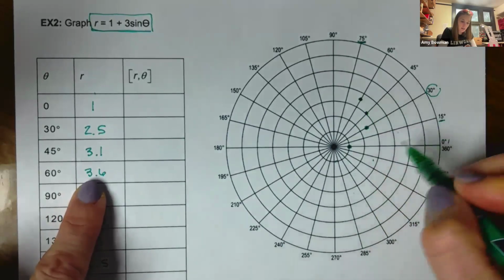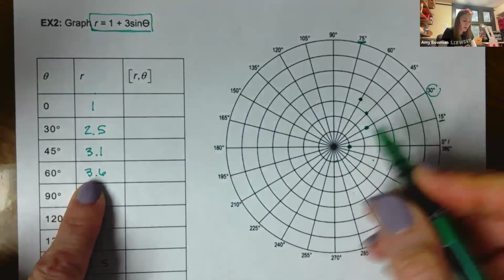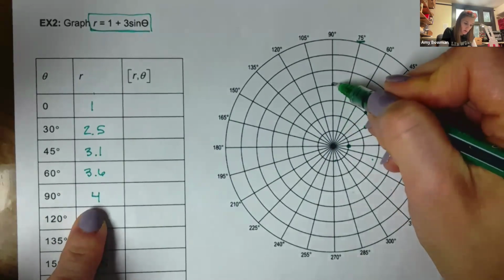So right now it kind of looks like it might be a circle. We've got a circular edge here. 90 degrees, we're out 4. 1, 2, 3, 4. Okay.